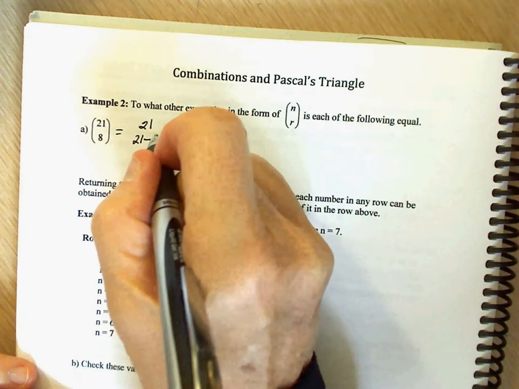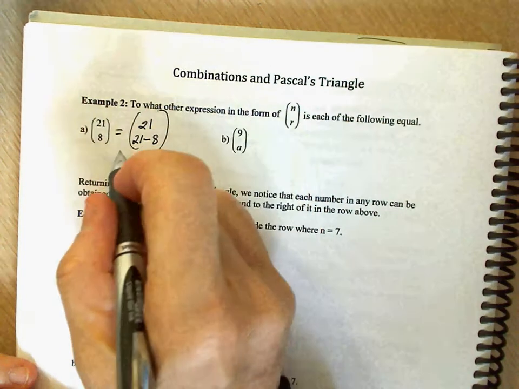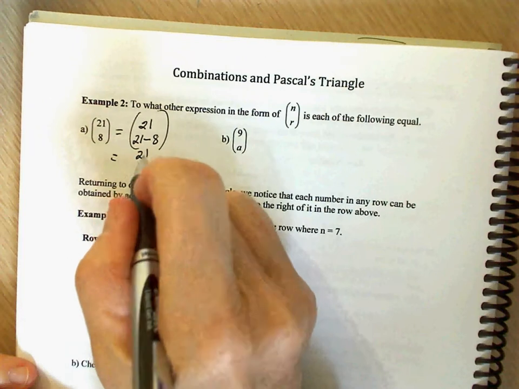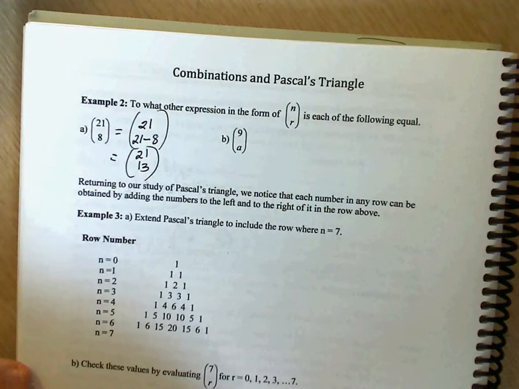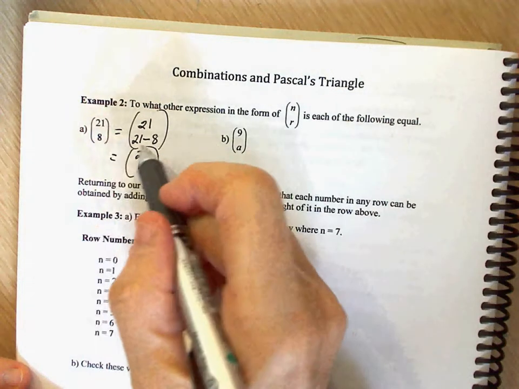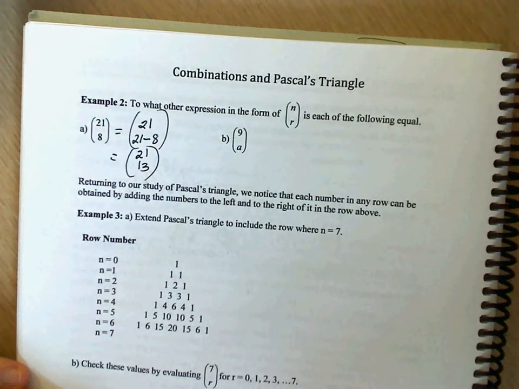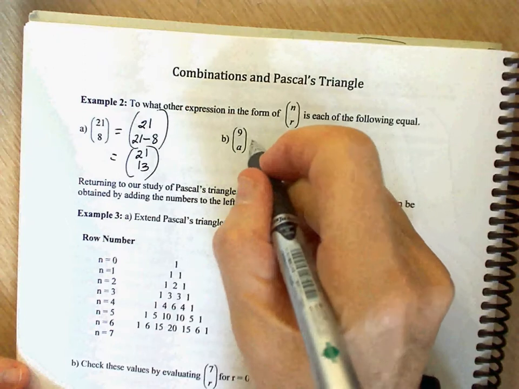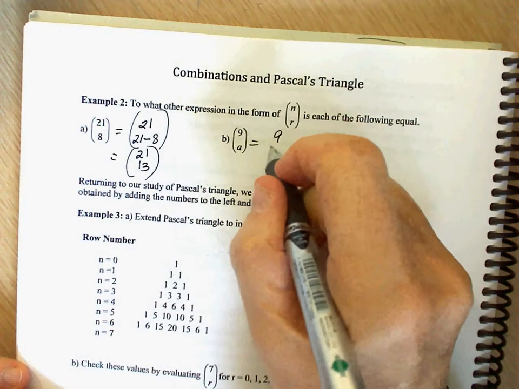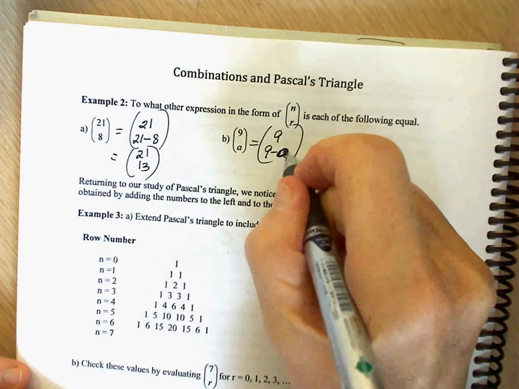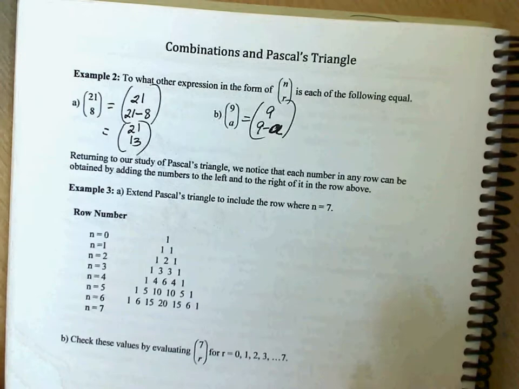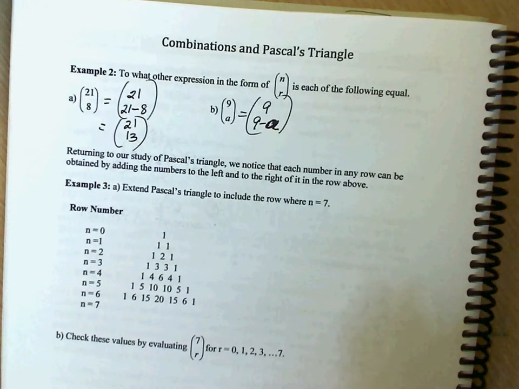So this is going to be 21 choose 13. So that 8 and 13 should add up to your top number. And this guy's just going to be 9 choose 9 minus a. And that's just getting at that point where when they're equidistant from the ends on Pascal's triangle, they're equal.